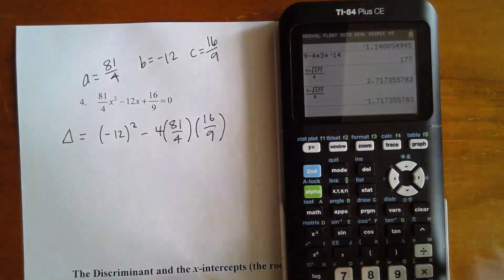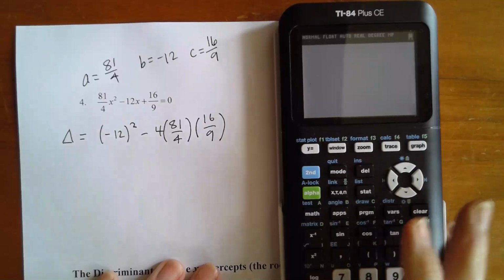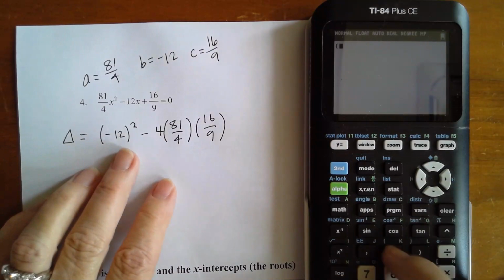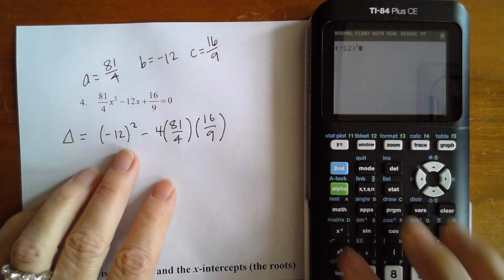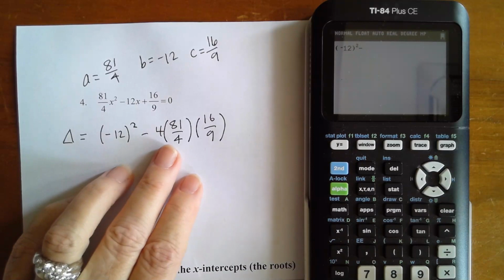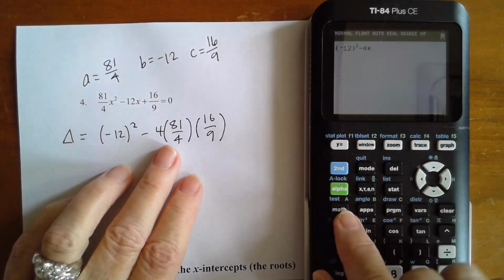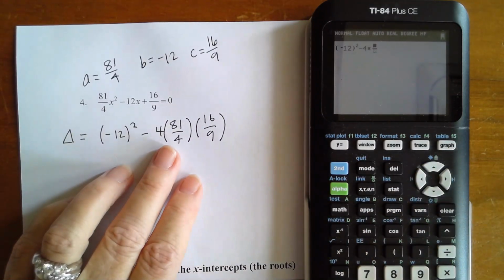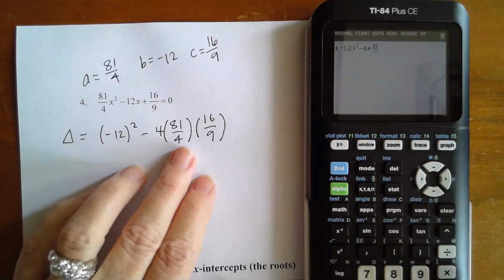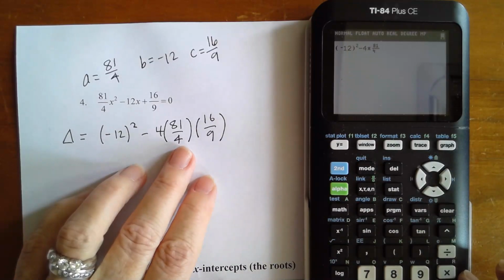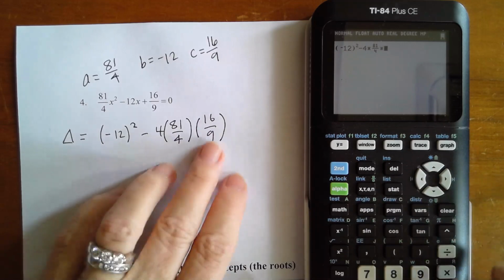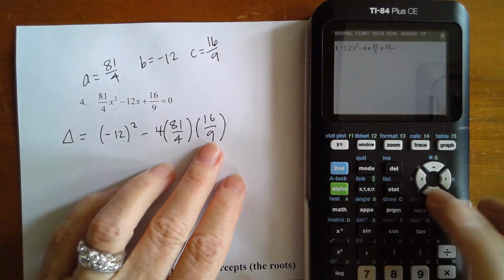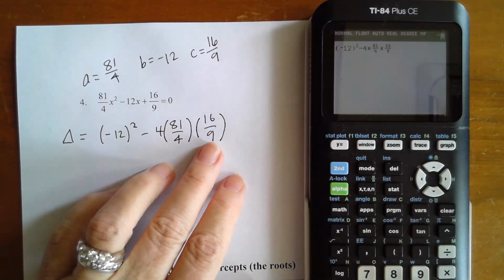I would go bracket negative 12 squared minus 4 times, and I'm going to do that thing where I hit math and then go back with the arrow and get that fraction and put 81 over 4, and then scooch out and go times 16 over 9. Scooch out and I get 0.